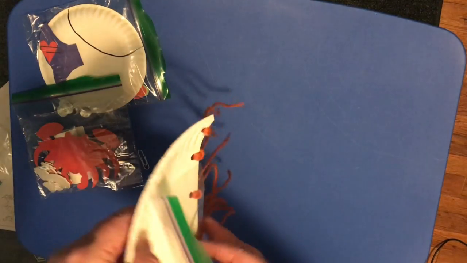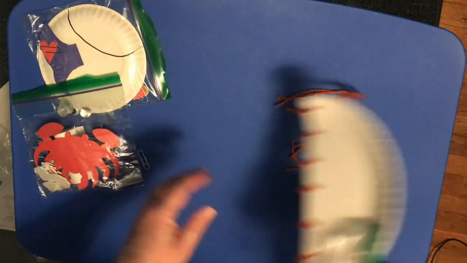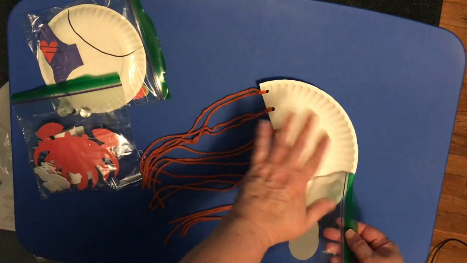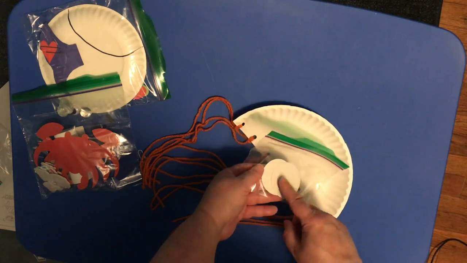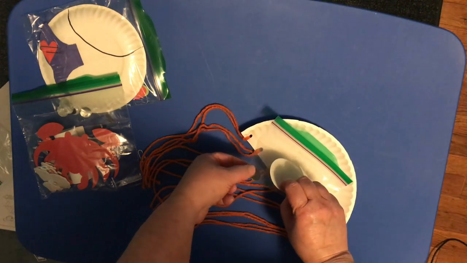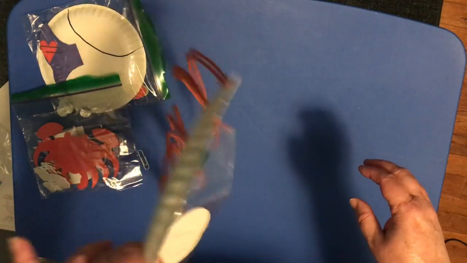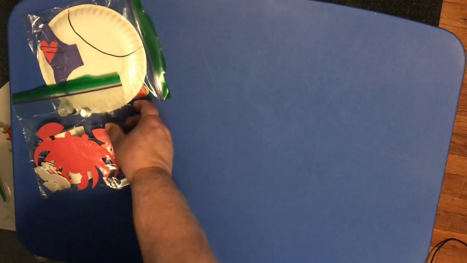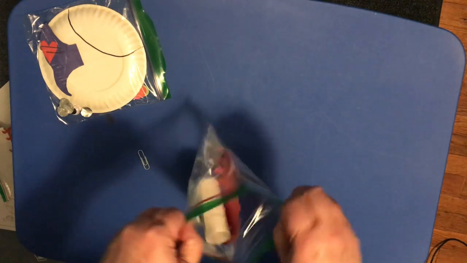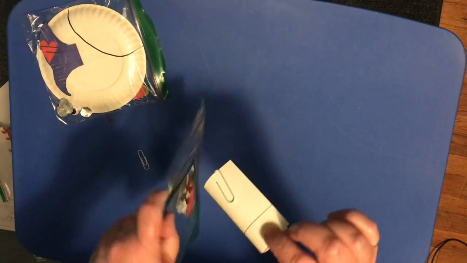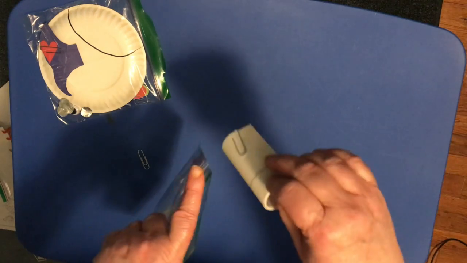We have here our jellyfish. They can color or paint whatever color they want their jellyfish. Here's 2 eyeballs, and they can put them on the jellyfish and make their own jellyfish for ocean. This right here is a big long strip, and this will be their ocean hat.